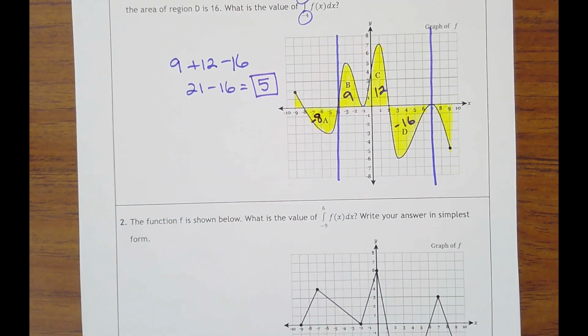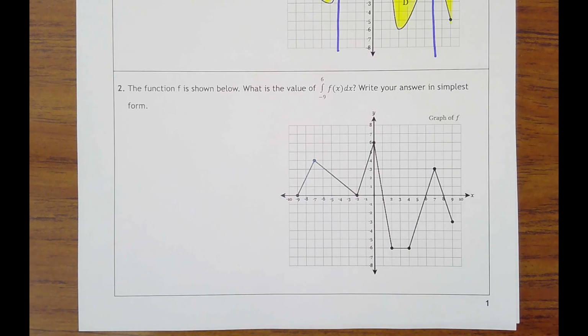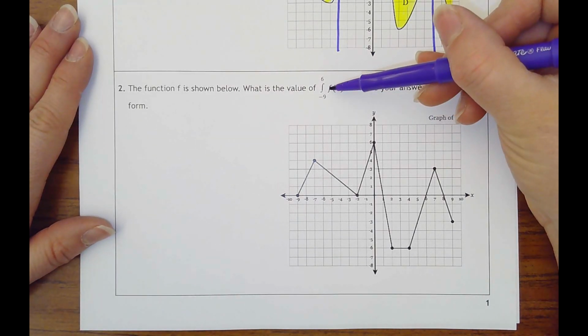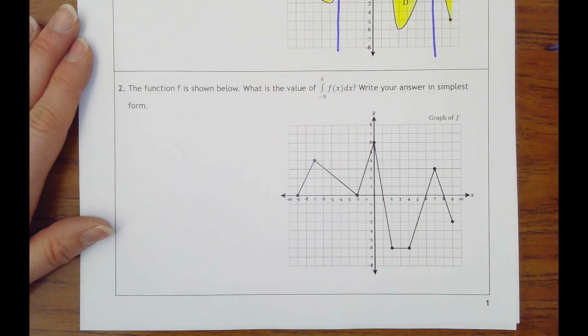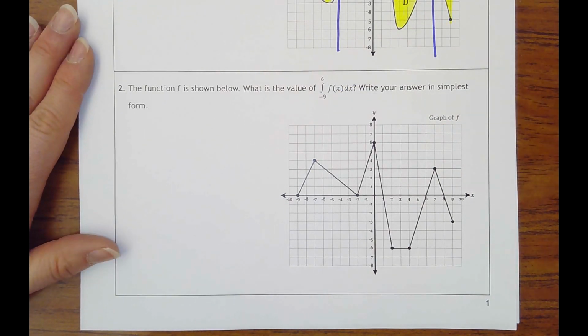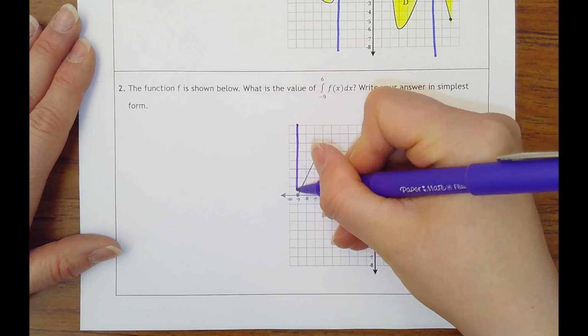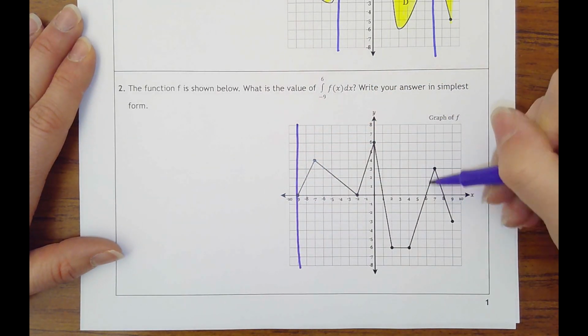Pretty simple. All right, number 2, this is a level 2. Function f is shown below. What is the value of the integral from -9 to 6 of the function? Write your answer in simplest form. So -9 would be here, to 6 would go to here.